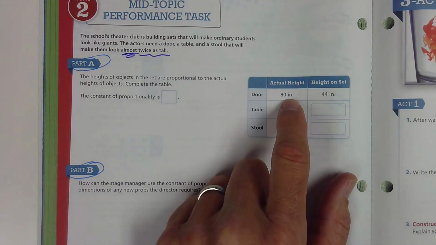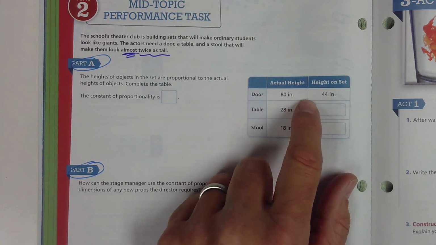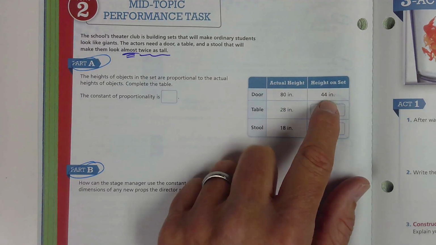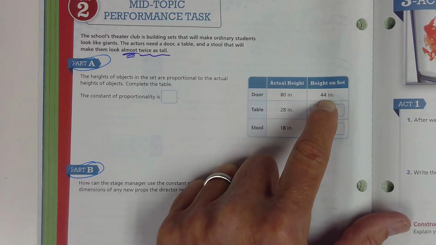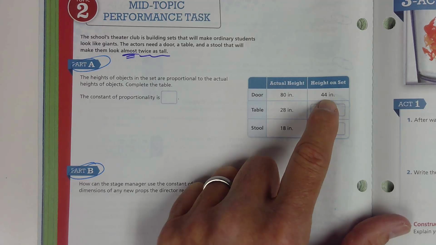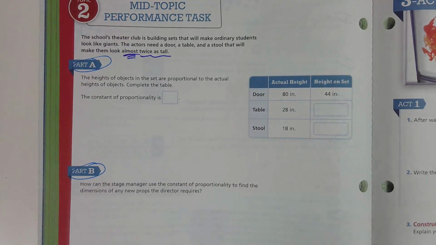if it made them look twice as tall, exactly twice as tall, the height on the set would have been, let me pull a stick here, would have been what, Mr. Anderson? 40. 40 inches, obviously. Yeah, nicely done. Put up 100 points, all right?